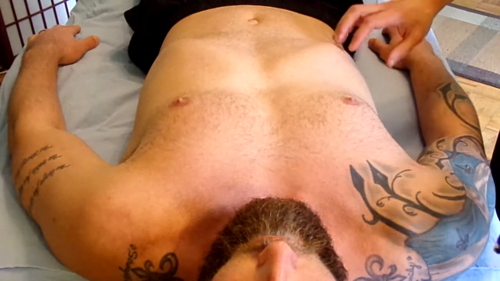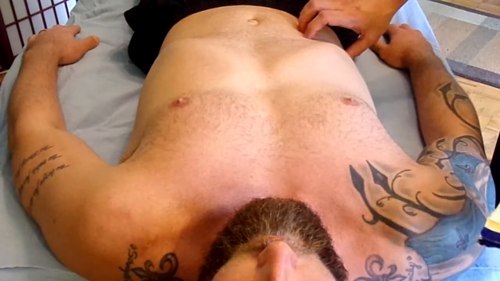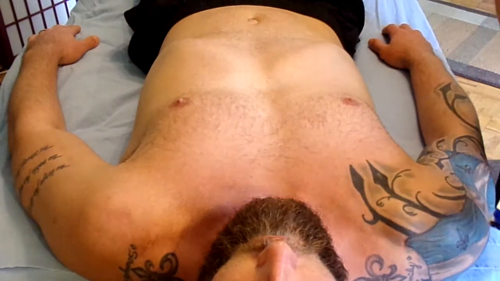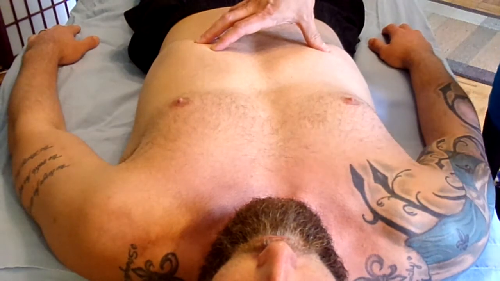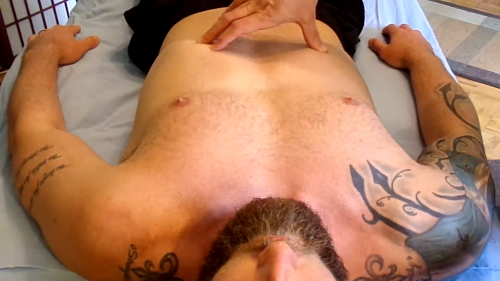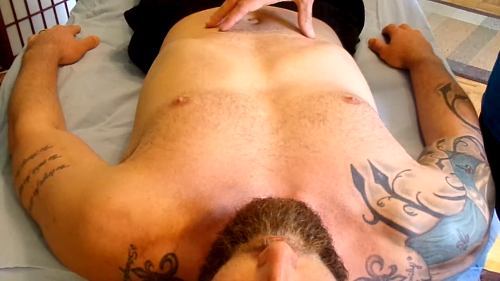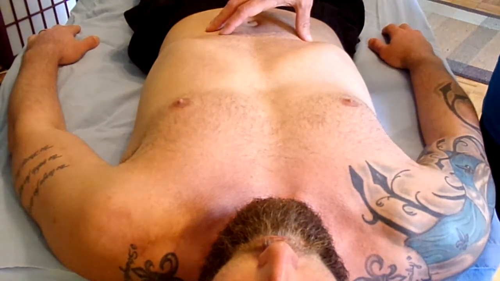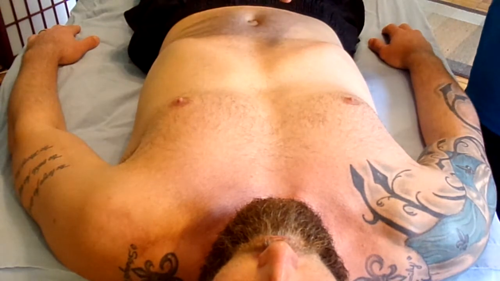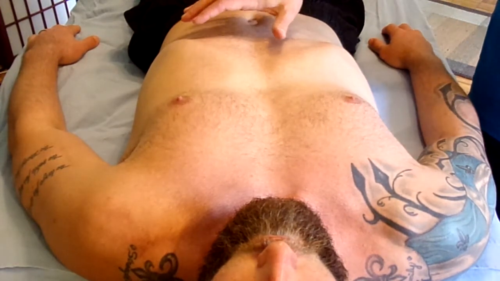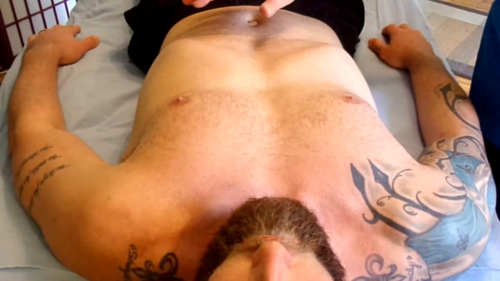It inserts on the linea alba and the crest of the pubis. Its primary function is to compress the ribs, which helps with exhalation. But I believe its primary function is actually core stabilization. The transverse abdominis is basically like a girdle. And without the transverse abdominis working well, nothing in the core works well.